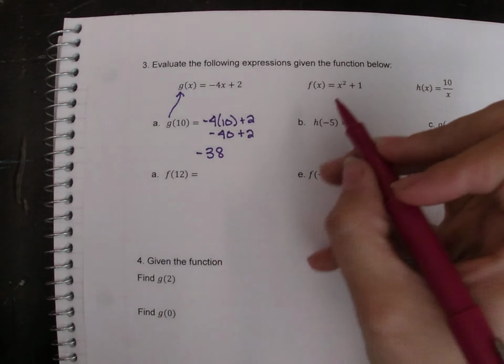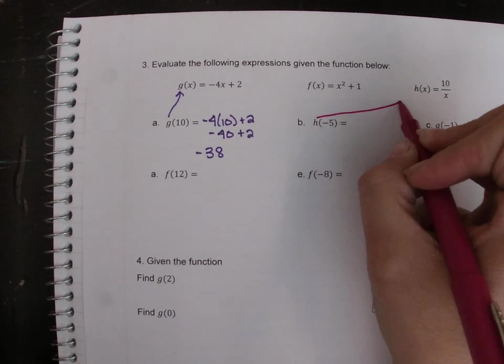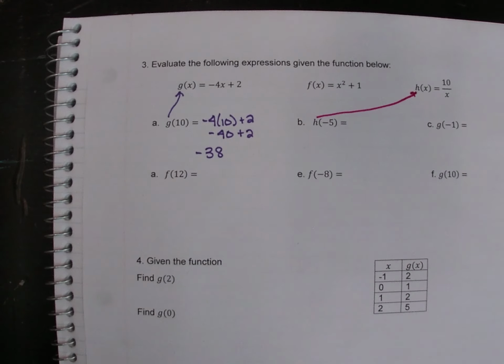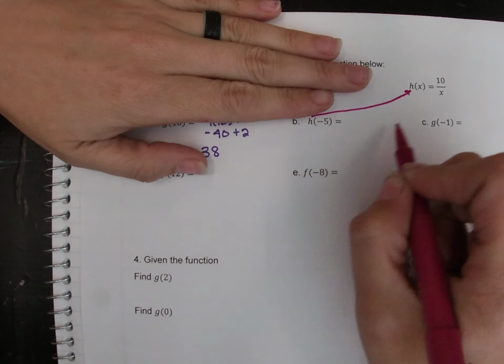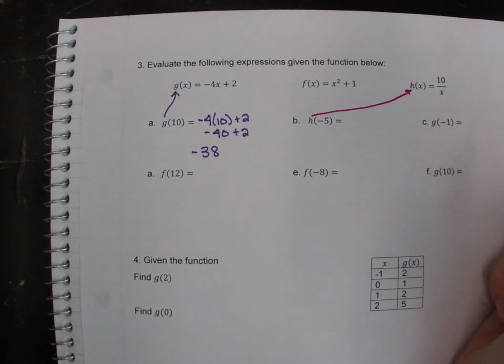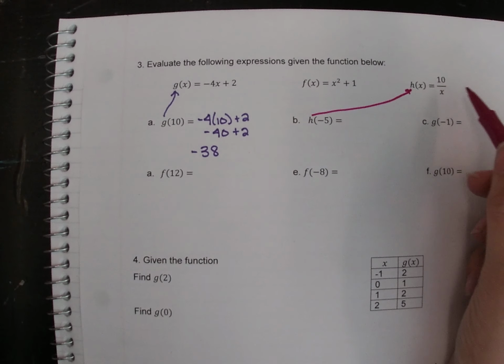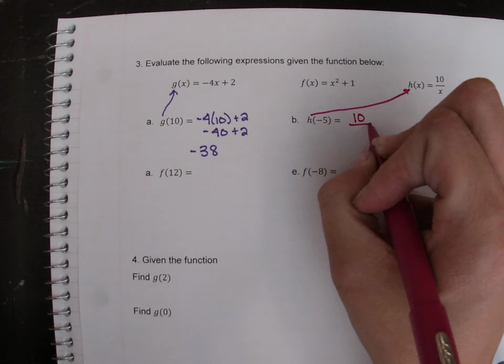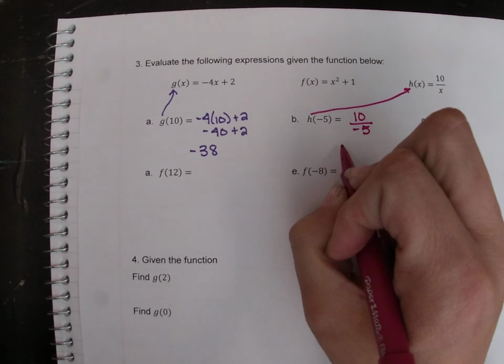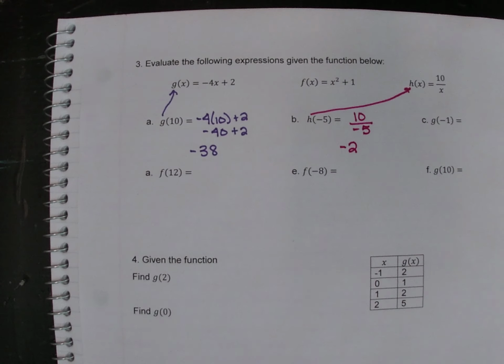H of -5. Because this is an h, that h is telling me to go to the h function. So now these 2 are irrelevant, and I'm plugging in -5 for x here. So instead of saying 10 divided by x, I'll say 10 divided by -5. Well, that will give me -2, so h of -5 will be -2.